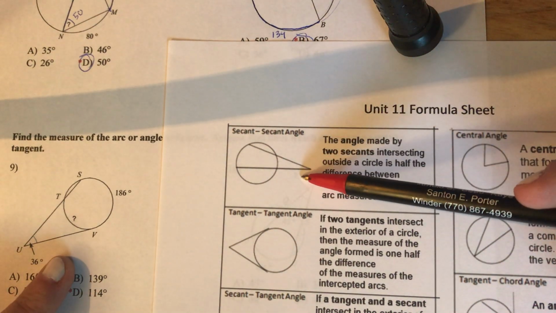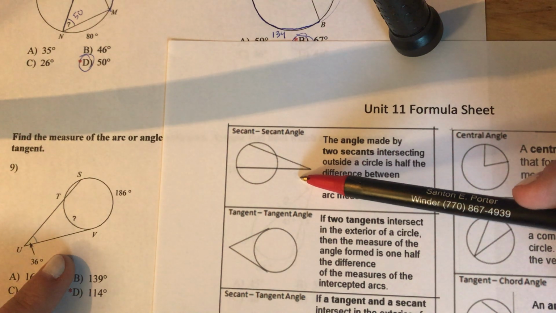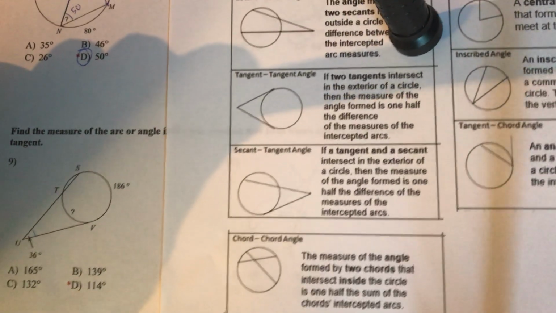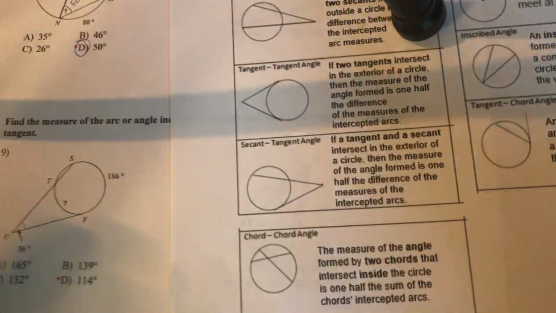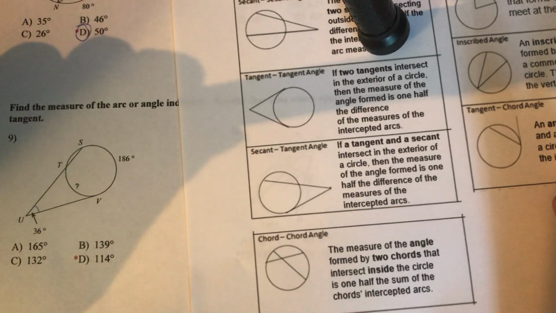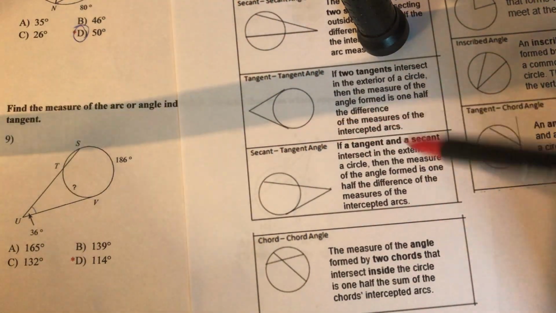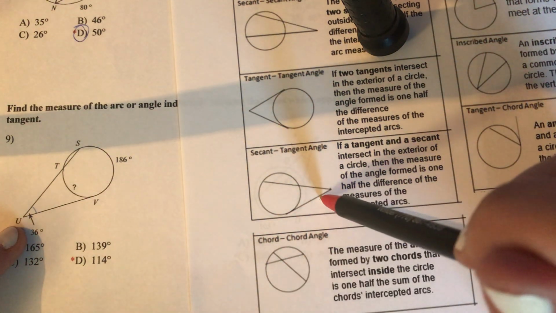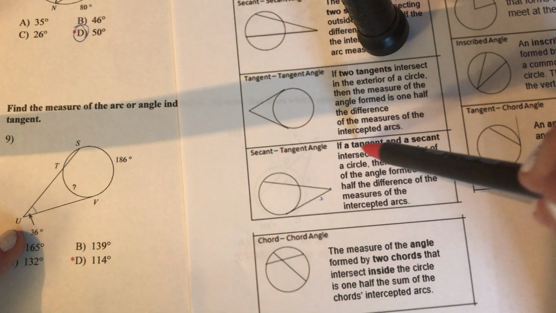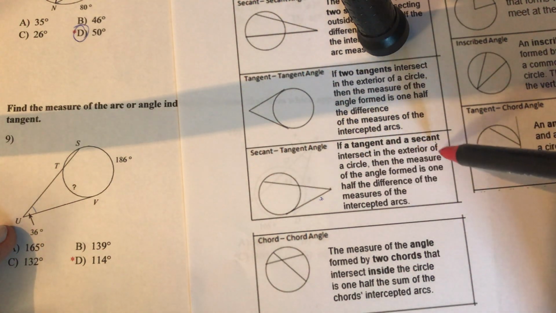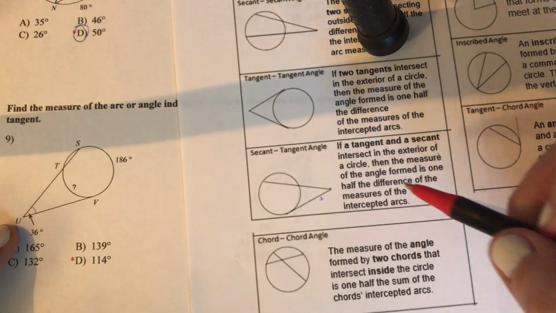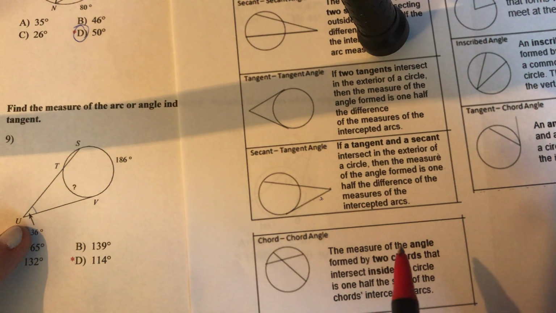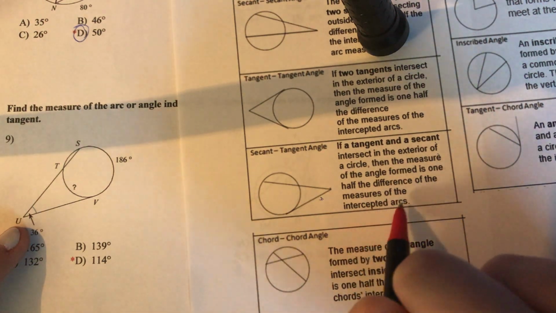This one doesn't quite match, because this line right here isn't going through the middle of my circle. I keep bringing my sheet up. This one doesn't really match, because it's two tangents. This has a secant and a tangent. So secant and tangent, this is what it looks like. It says if a tangent and a secant intersect in the exterior of the circle, so right here, then the measure of this angle is 1/2 the difference of the measures of the intercepted arcs.